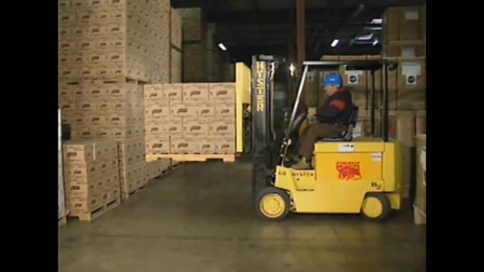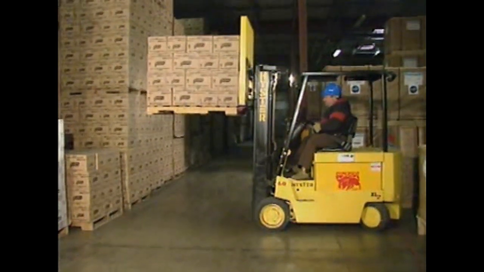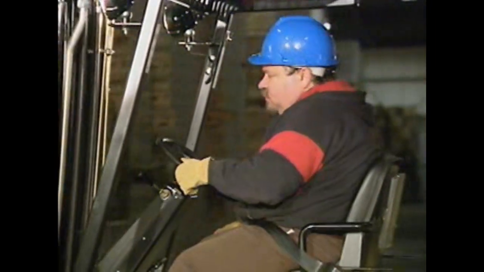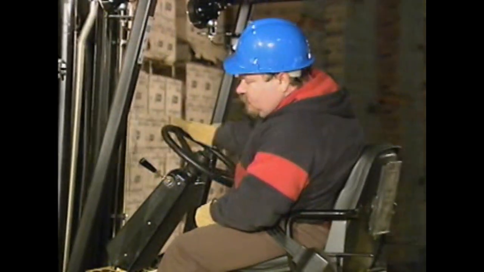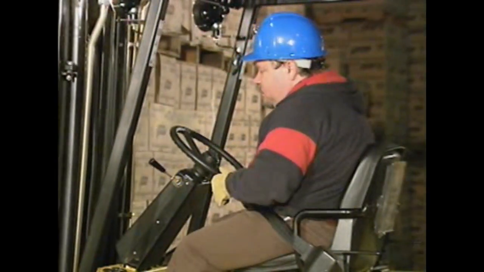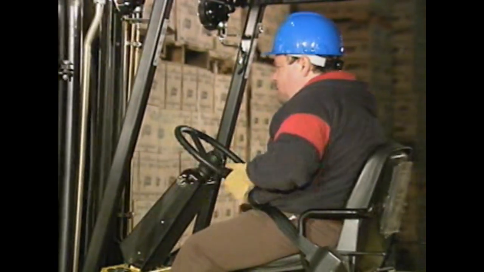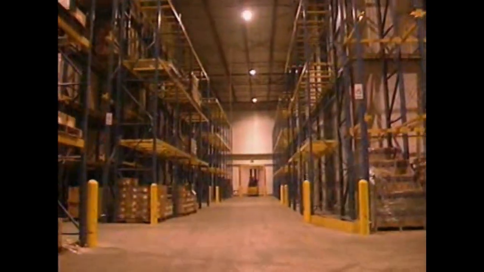Maintaining safe control over your forklift requires alertness as well as good vision and hand-eye coordination. Fatigue, sickness, and some medications can affect your ability to perform your work safely. So, make sure that you're up to the job before you begin your shift. Being prepared means knowing what to do if an accident occurs.